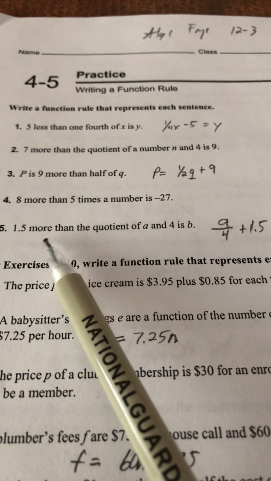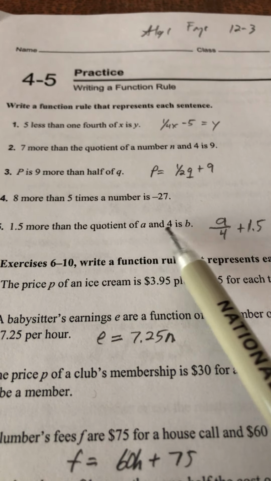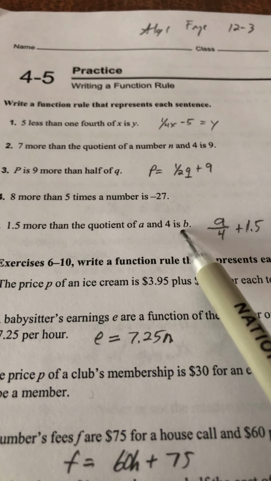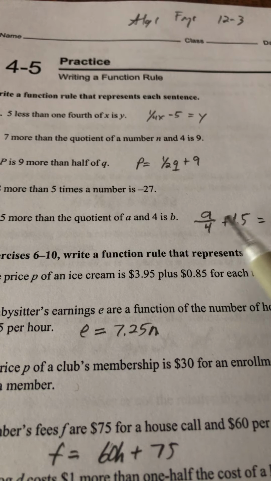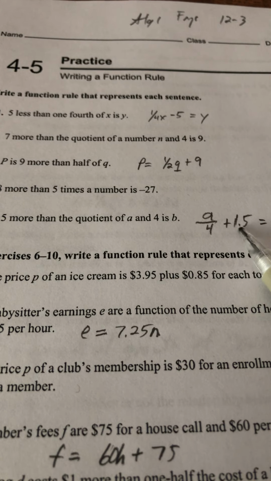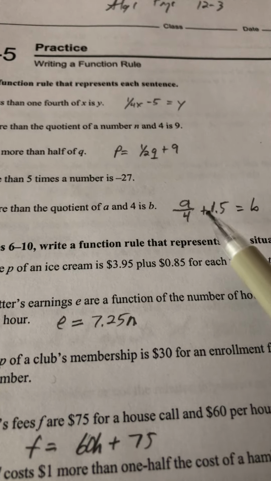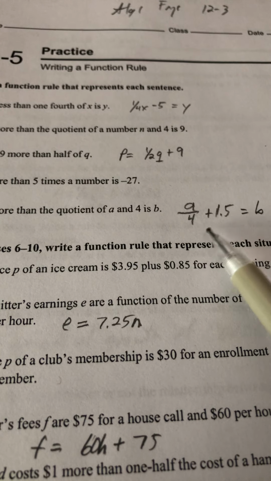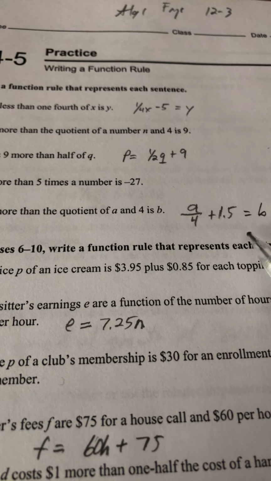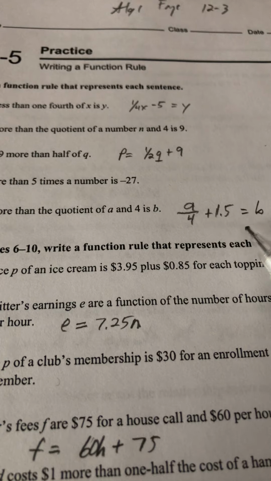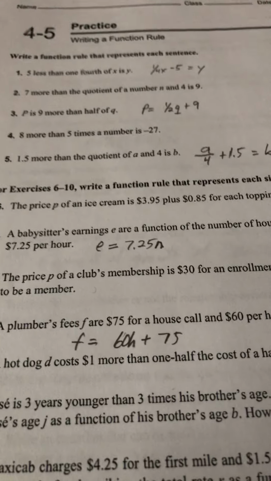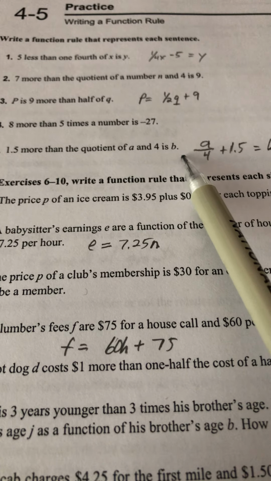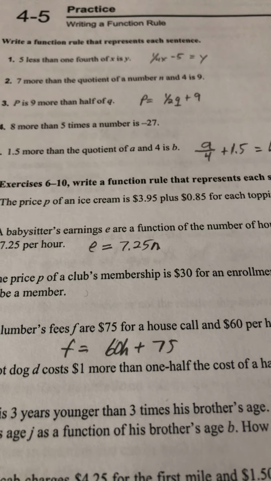Number 5, 1.5 more than the quotient of A and 4 is B. So I have the quotient of A and 4, and I have 1.5 more than that, and that equals B. Once again, if you have 1.5 plus A divided by 4, or the quotient of A and 4 equals B, that would be fine also. And if you wrote A divided by 4, that's fine also.